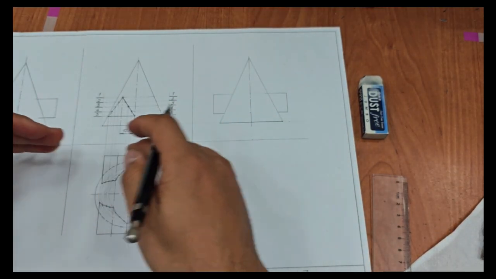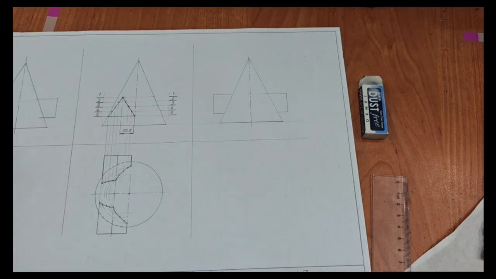And by using this, how to make it, just project it.